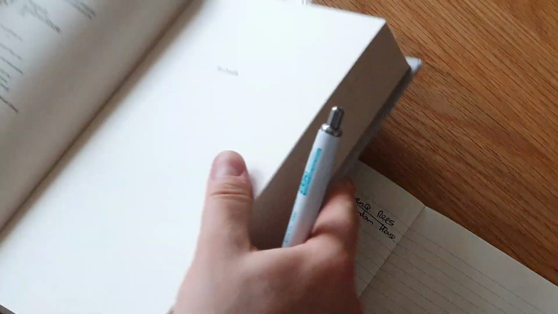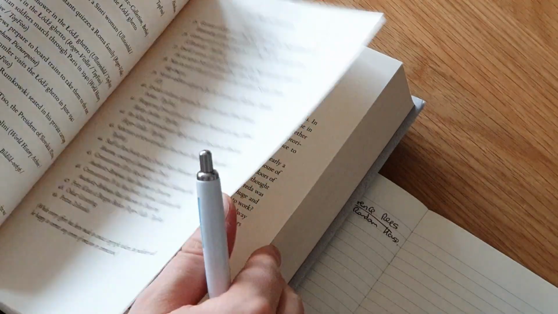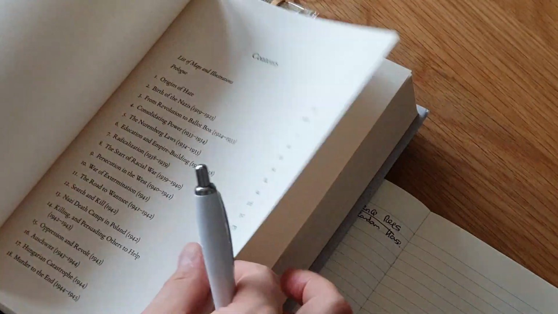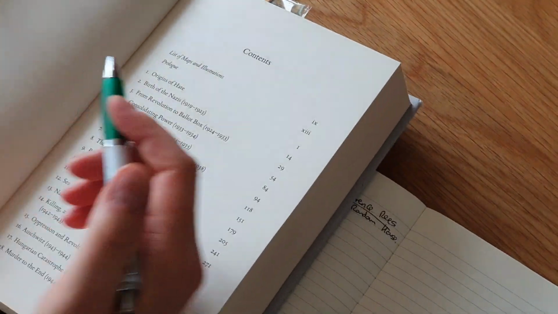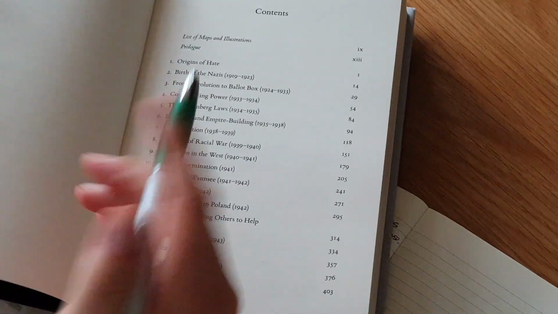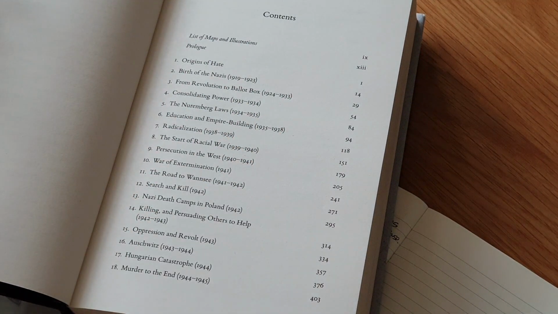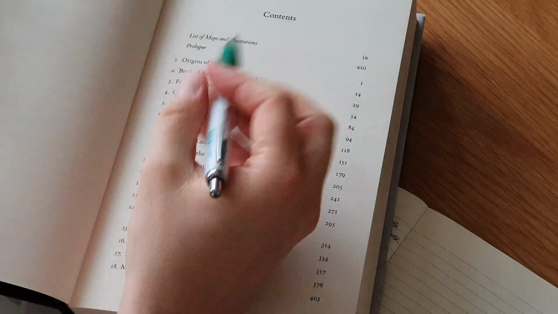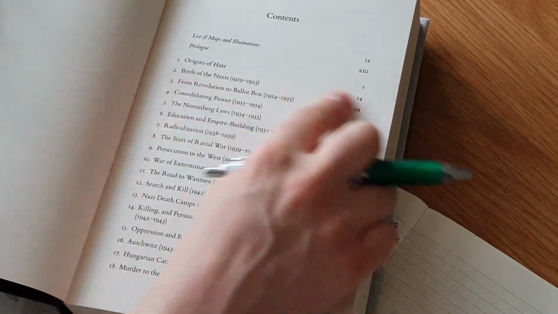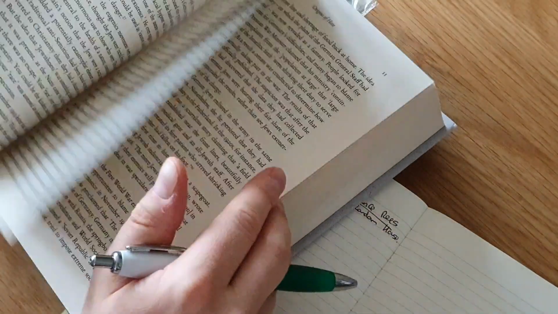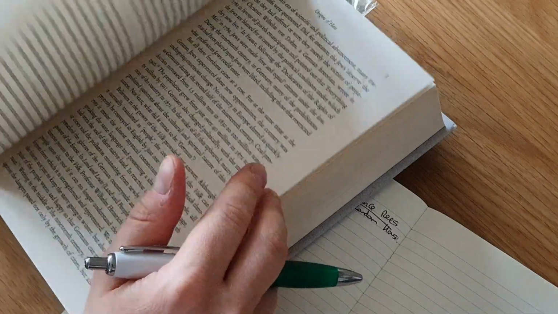Done. The next step, I'm going to use a bit of common sense really when it comes to note taking. I'm going to have a look through the book. It might be that the whole book's useful, which is fine. It might be that I want to just pick on certain elements. So I know that if I was doing anti-Semitism, I'd want to look at the origins of hate really. That's the first bit.